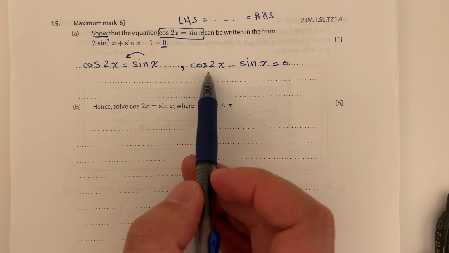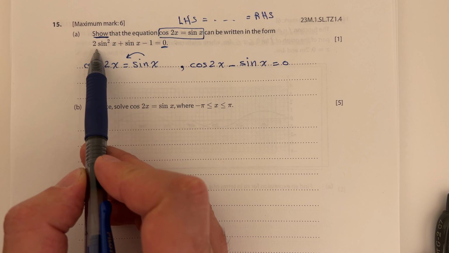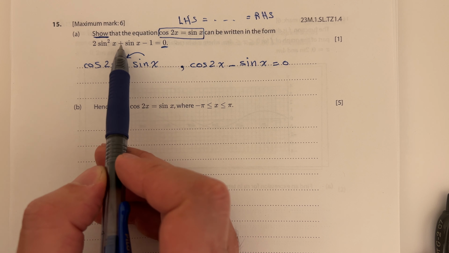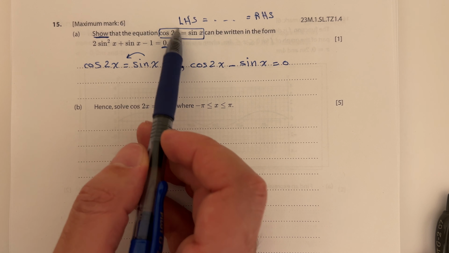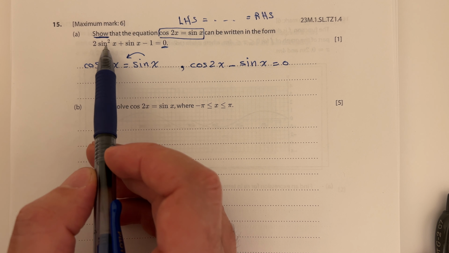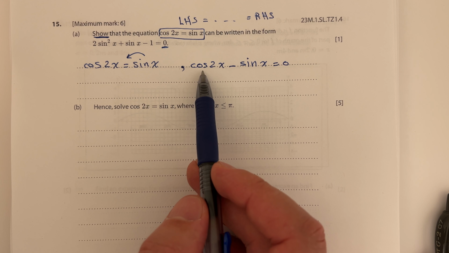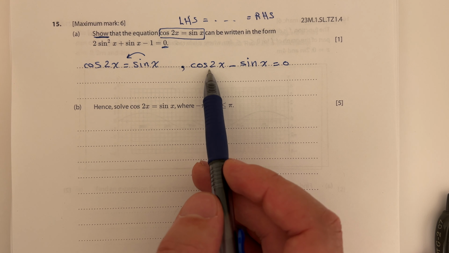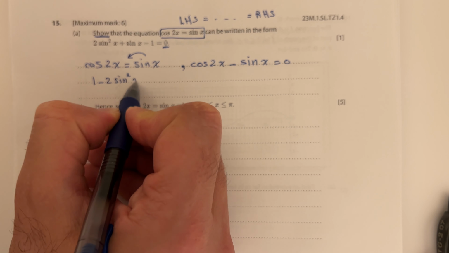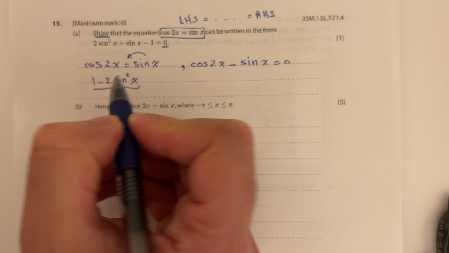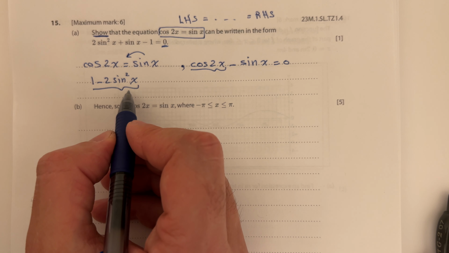So now I need to change cosine 2x into something that has sine x. Why? Because if you see what they want me to prove, that 2 sine squared x plus sine x minus 1 equals 0. I noticed that the double angle 2x became 1x, and the cosine became sine. So I need to use the identity of cosine 2x that has sine x. The identity is 1 minus 2 sine squared x. This is the proper one that I can change cosine 2x into 1 minus 2 sine squared x.